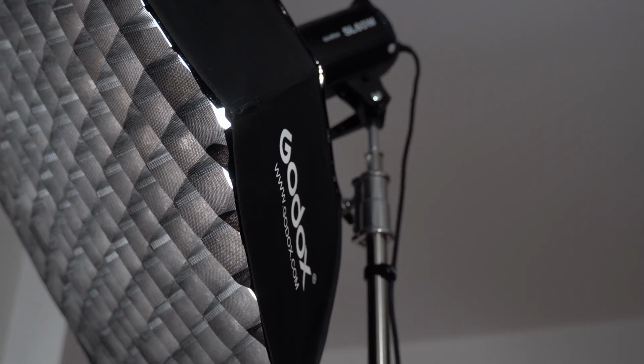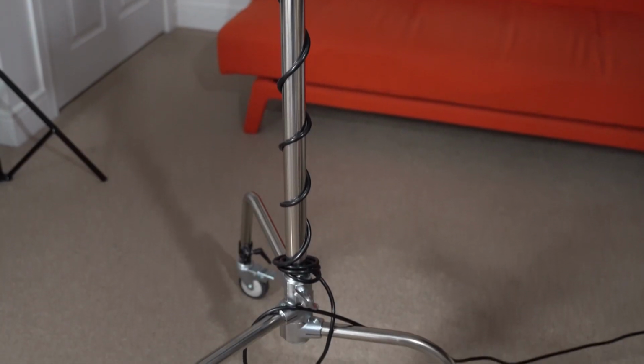And let there be light. For a key light, I use the Godox SL60W on a C-stand with wheels fitted with an 80cm softbox. It's decent for the price. You can find it on Amazon. It comes with the remote. It's dimmable from 10% to 100%. I usually use it at about 25% intensity.